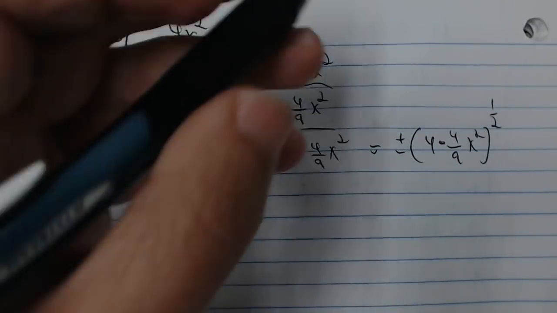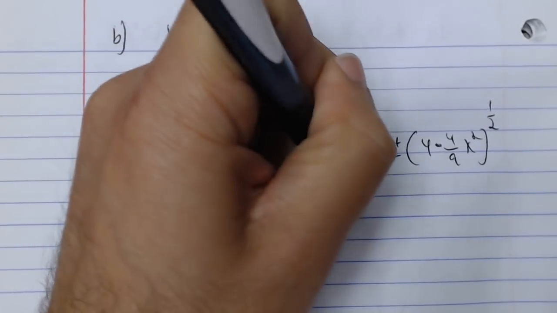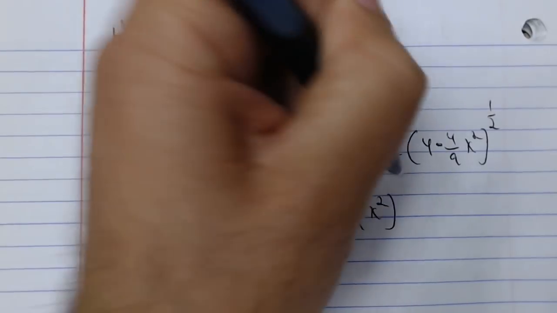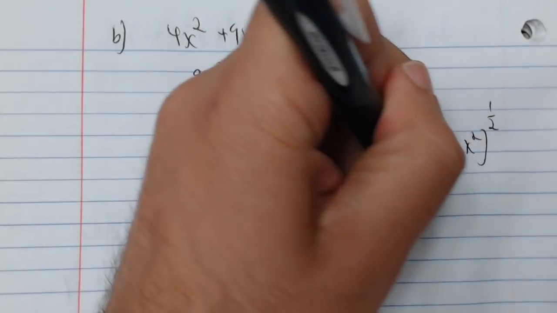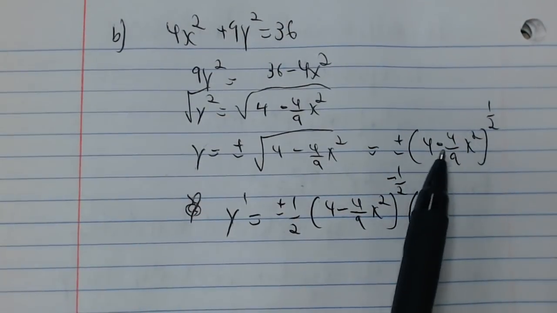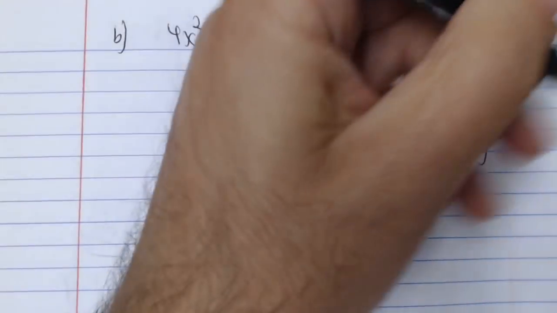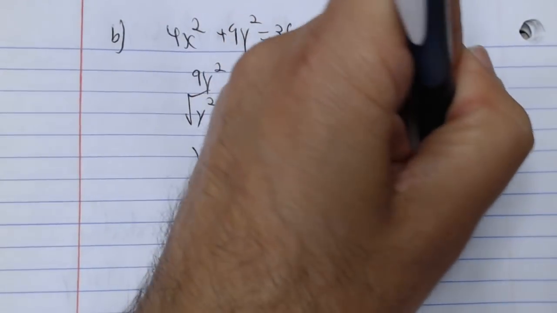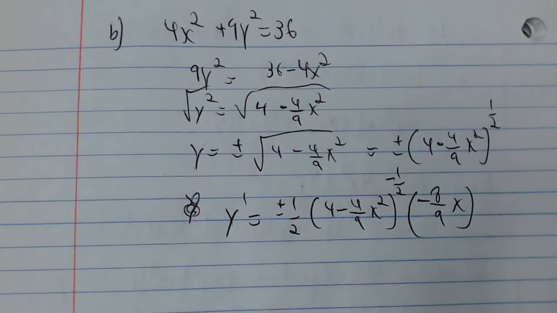Bring the 1/2 down, so it'll be plus or minus 1/2 times 4 minus 4 over 9 x squared to the power of negative 1/2, times the derivative of the inside, which the 4 zeroes out, and then this becomes negative 8 over 9 x. So that's the derivative, and there you have it.